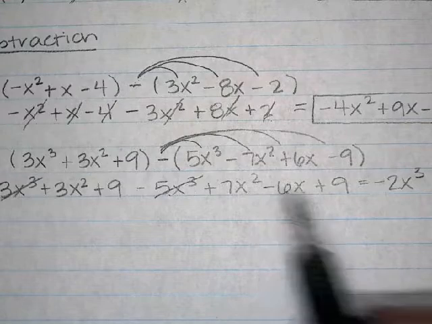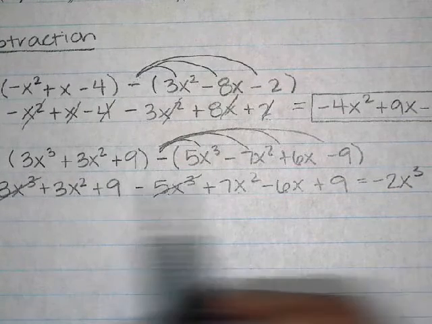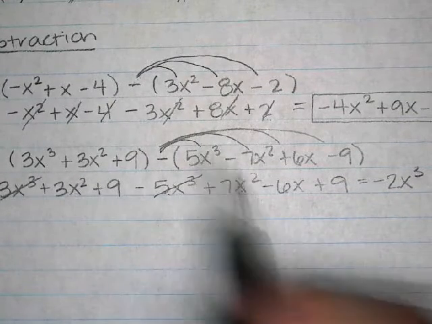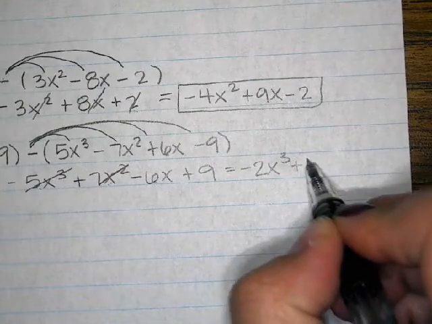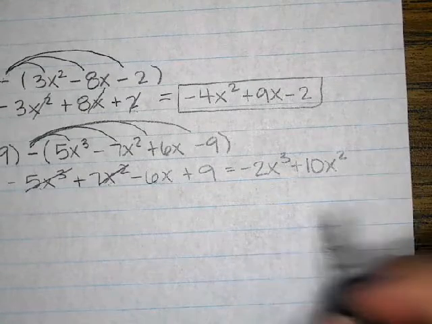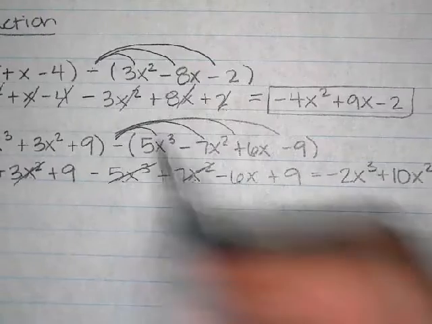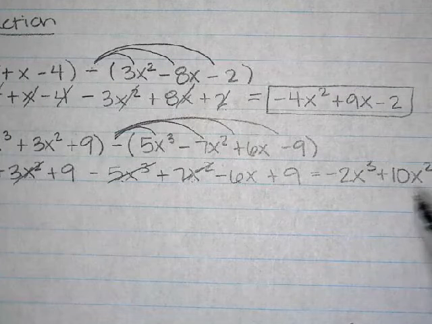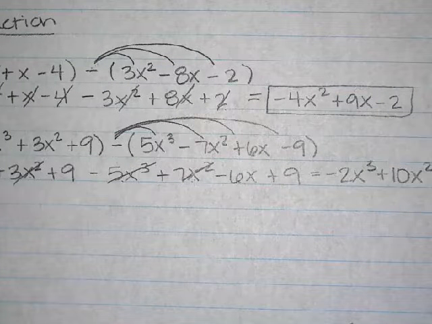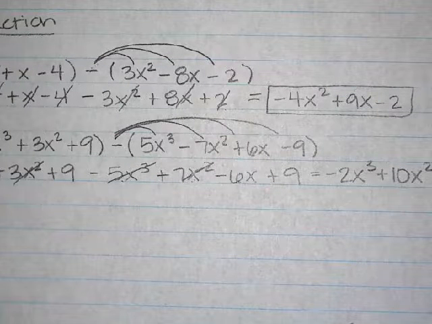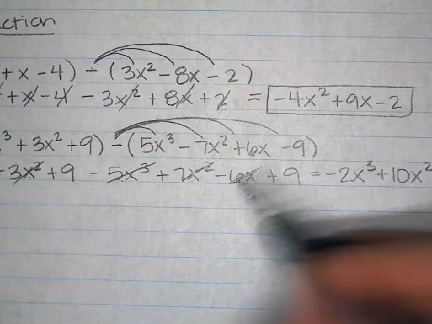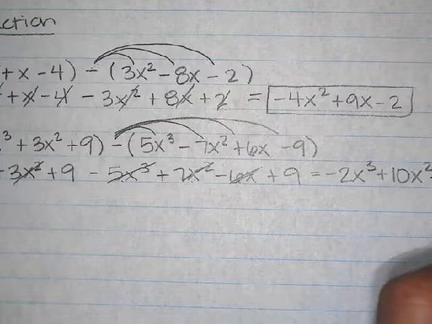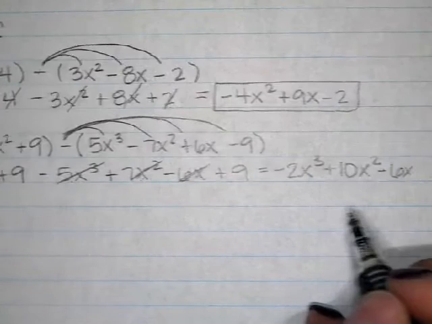So 3 and 7 makes 10. So 10x squared. Okay. And then what do we have? Minus 6x. We truly only have one of those. Okay. Plus 18.